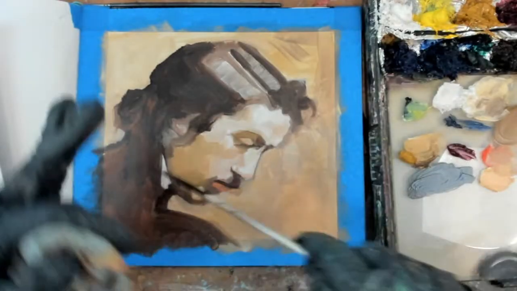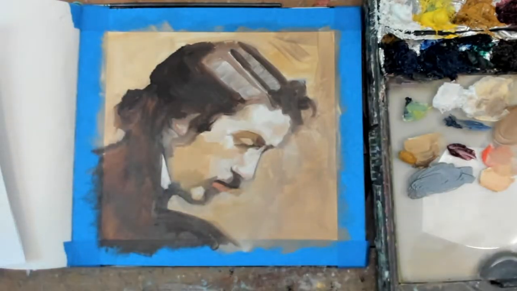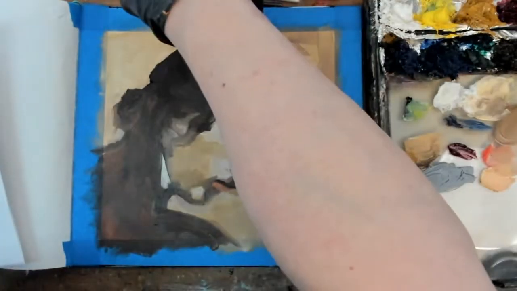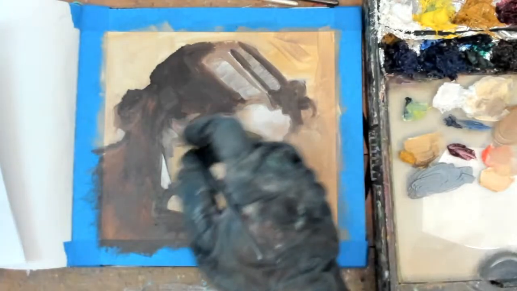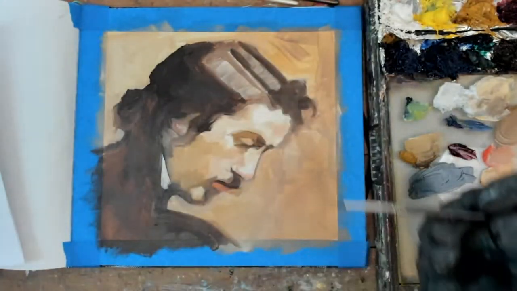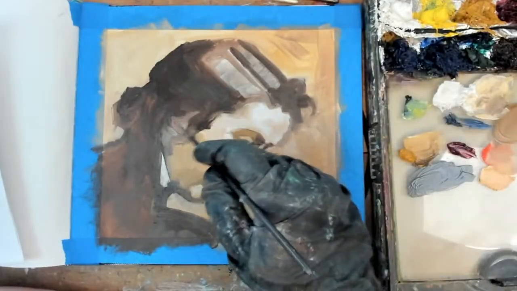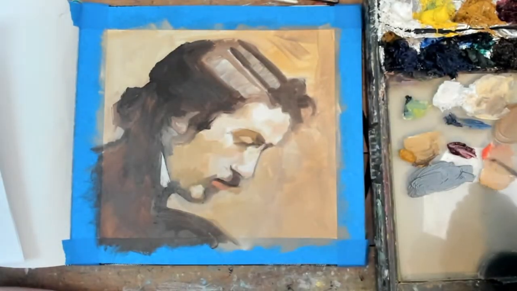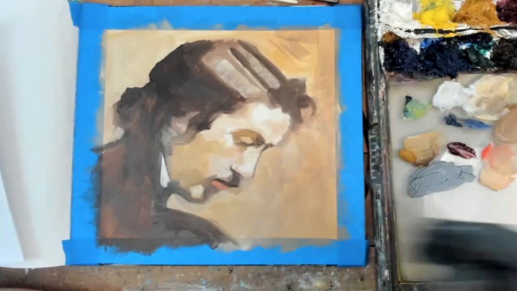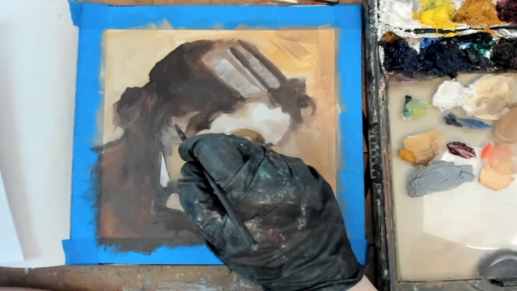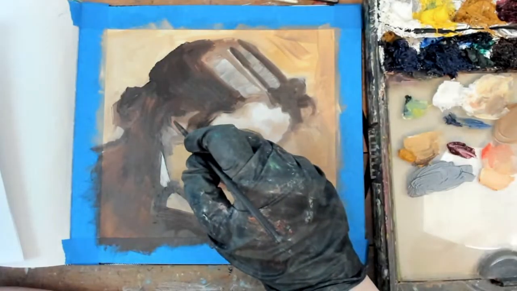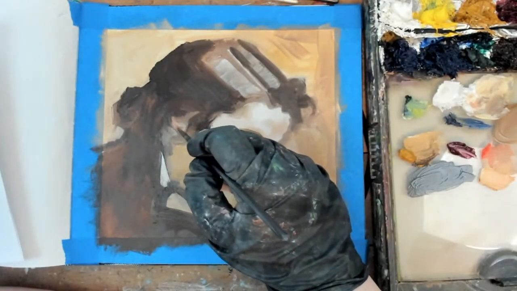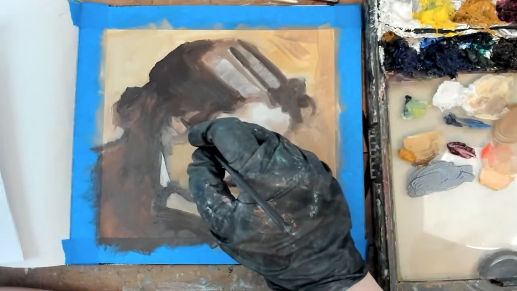I'm going to touch up some of these areas that have the color and not just the flat black in here, like on the ear. That was a great brush stroke too, and I had to take it out.